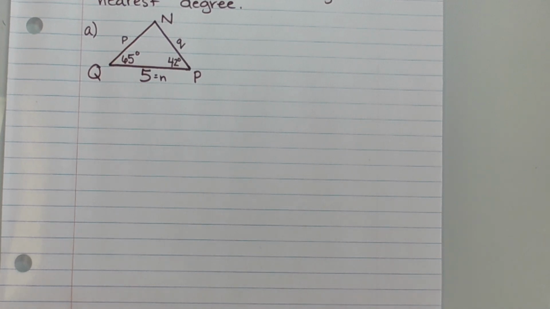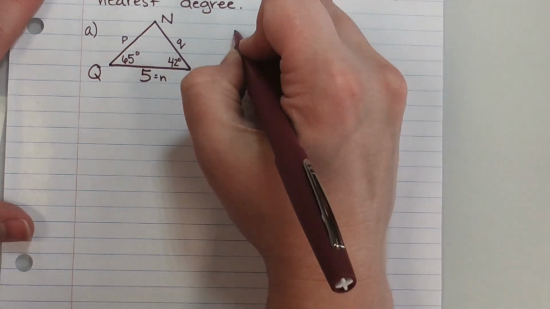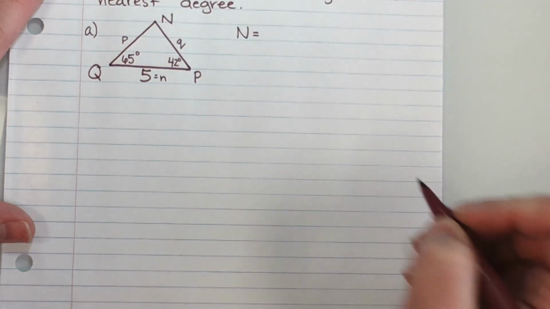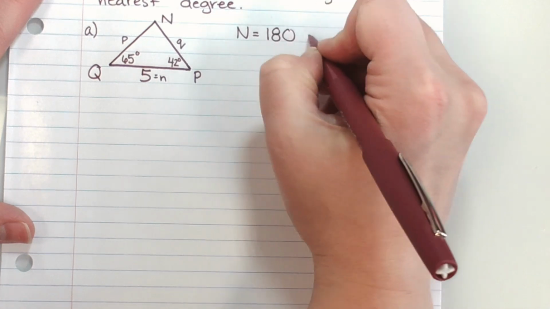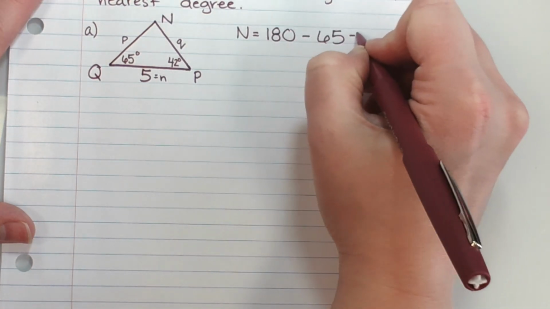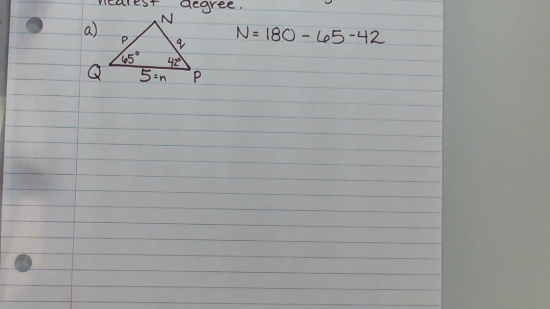Can I find that? Yes, because angles of a triangle add up to 180. So I can find angle N. 180 minus the 2 I know. In general, when doing law of sines, you're always going to find a third item that you already know 2 of.